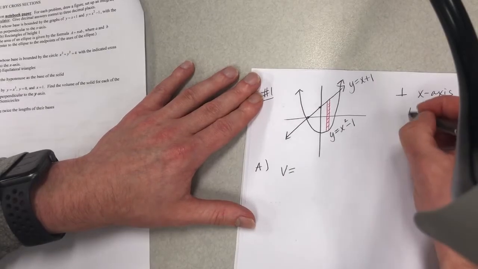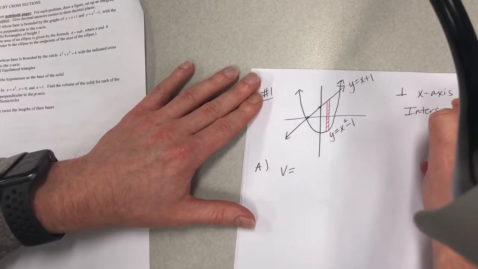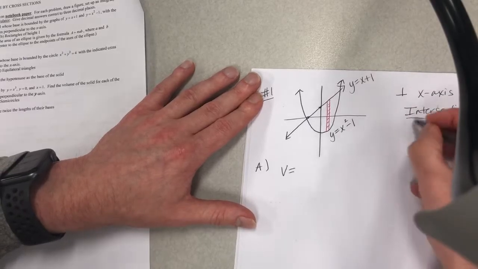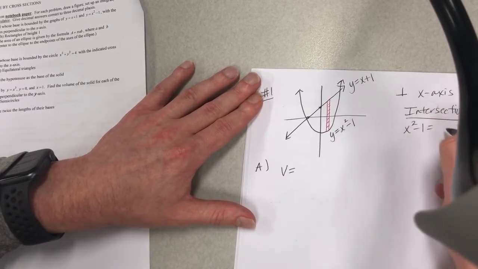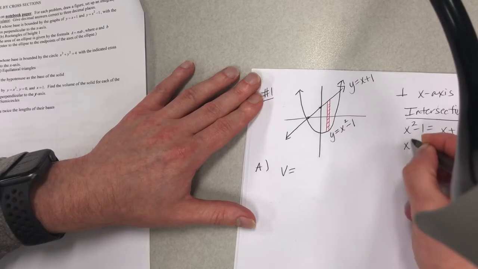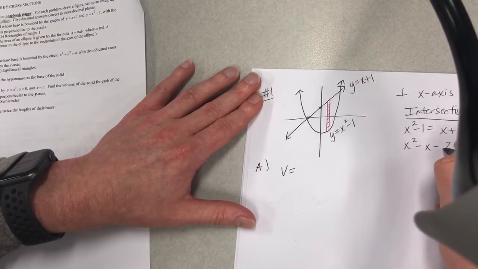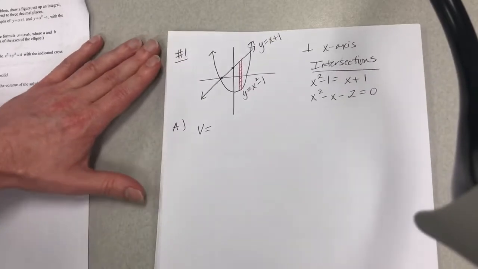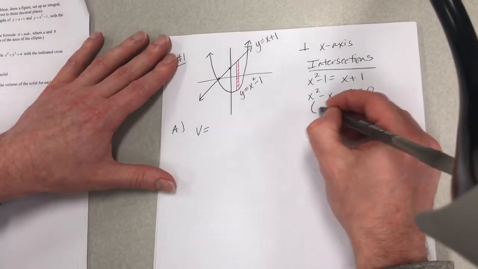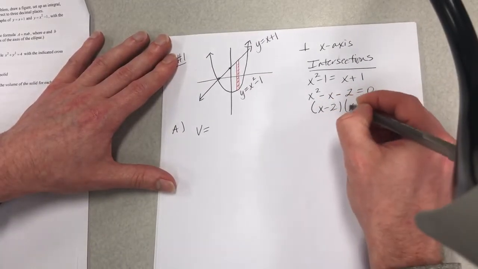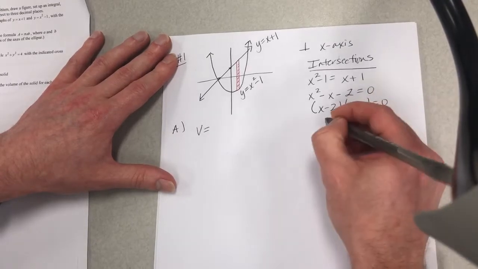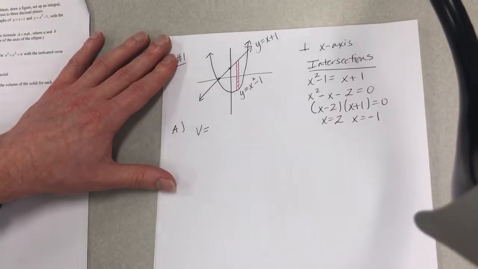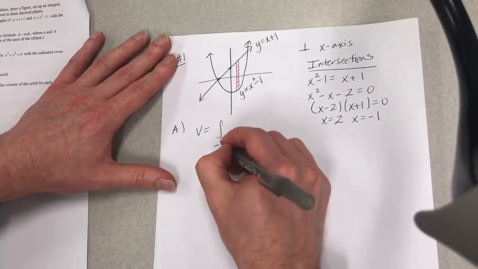Now, our intersection points is something we need to do first. So we're going to set x squared minus 1 is equal to x plus 1. x squared minus x minus 2 is equal to 0. And we're going to factor it down. Sorry if y'all couldn't see that. So x minus 2 and x plus 1 is equal to 0. So x is equal to 2 and x is equal to negative 1. So those are going to be our limits for our integrals.